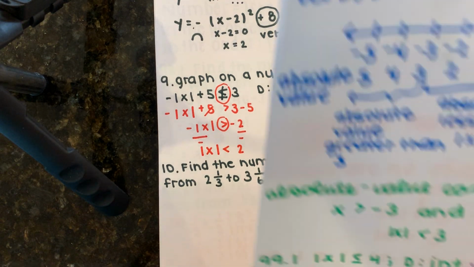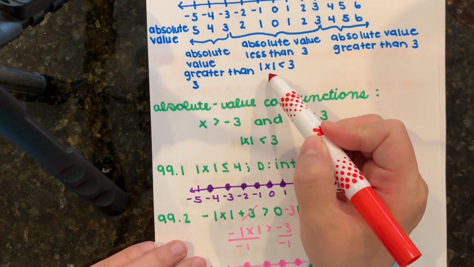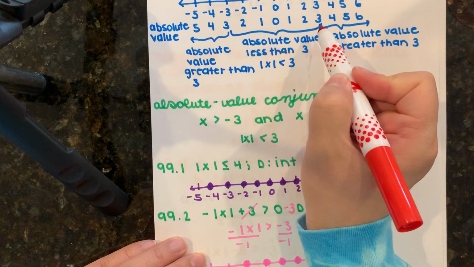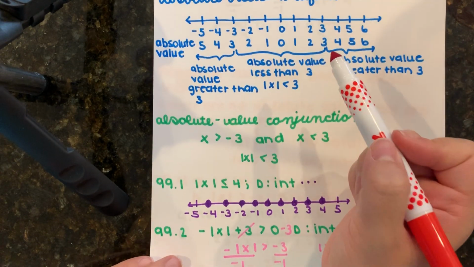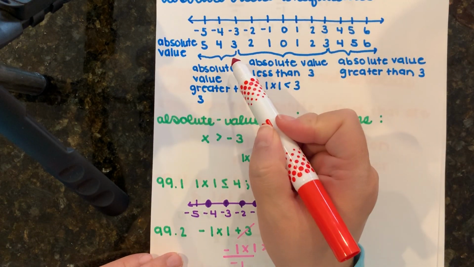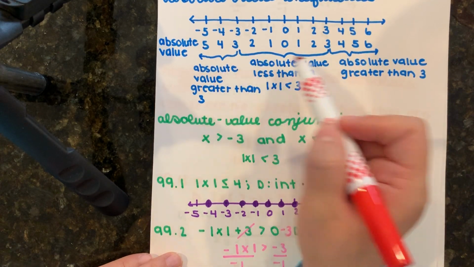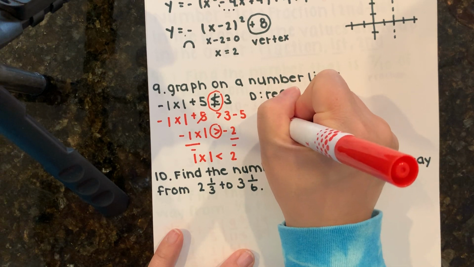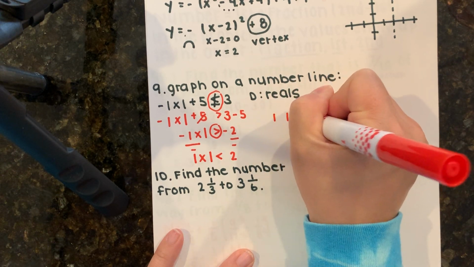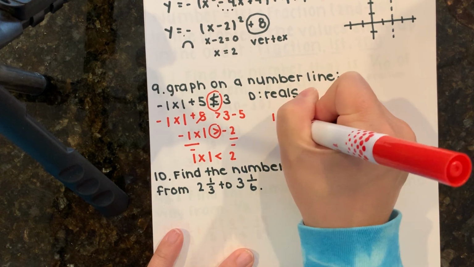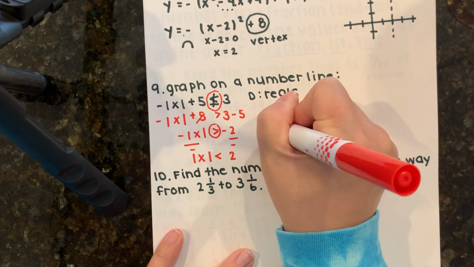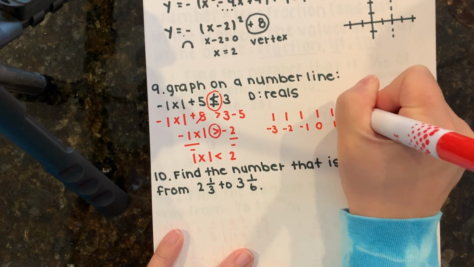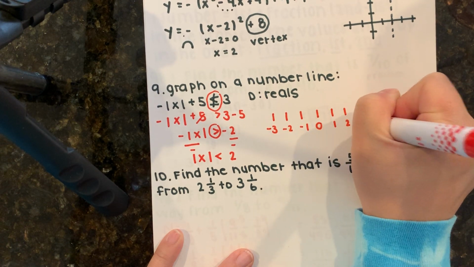So now, remember that if your absolute value is less than a whole number, you're going to connect the 2 points, but your 2 points will be on the positive of that value and the negative of that value. And then you're going to connect them. So my 2 points are going to be at -3, -2, -1, 0, 1, 2, 3.